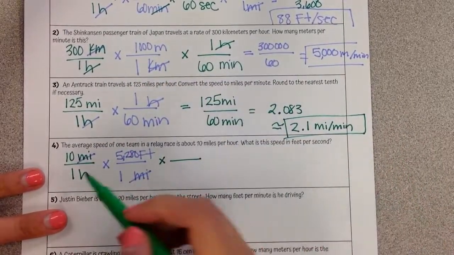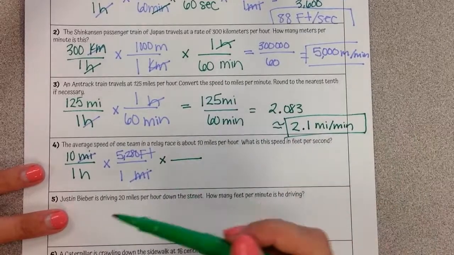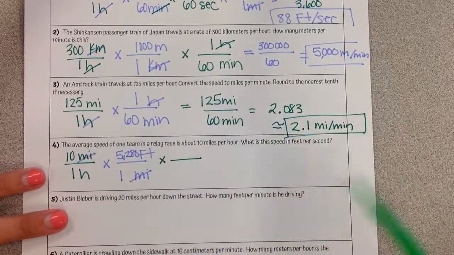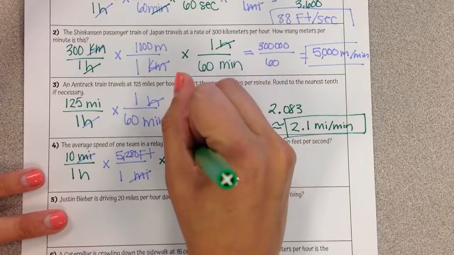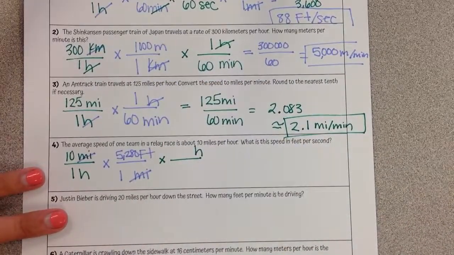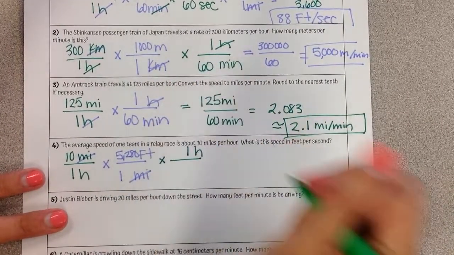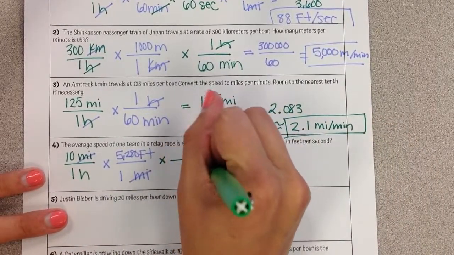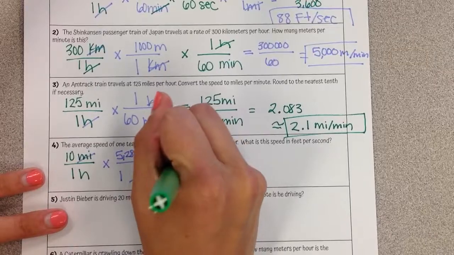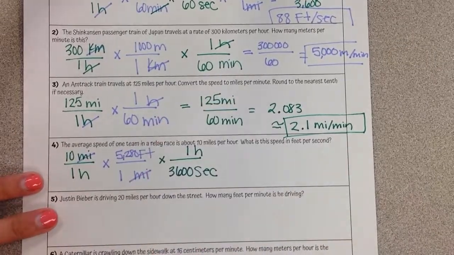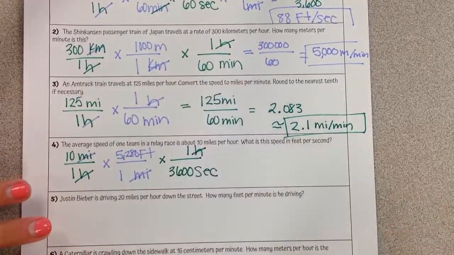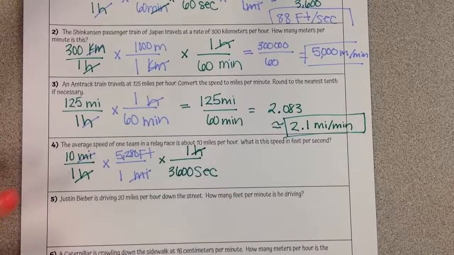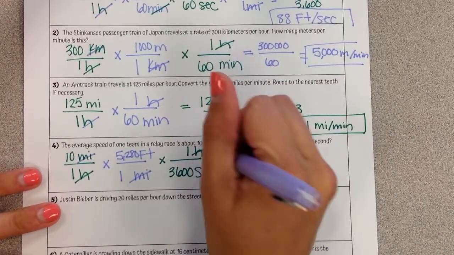When we did this before, we did the conversion of hours to minutes, then minutes to seconds. You could do a direct conversion to seconds if you know how many seconds are in an hour. So we're going to convert by canceling out the hours on top, seconds on the bottom. Well, 1 hour is equivalent to 3,600 seconds. So our hours will cancel. We're left with seconds. We can multiply across.